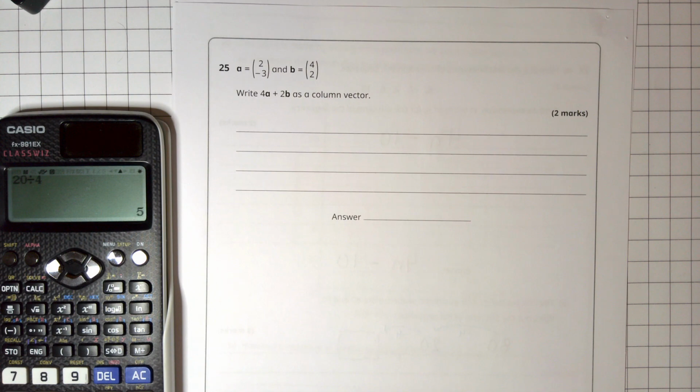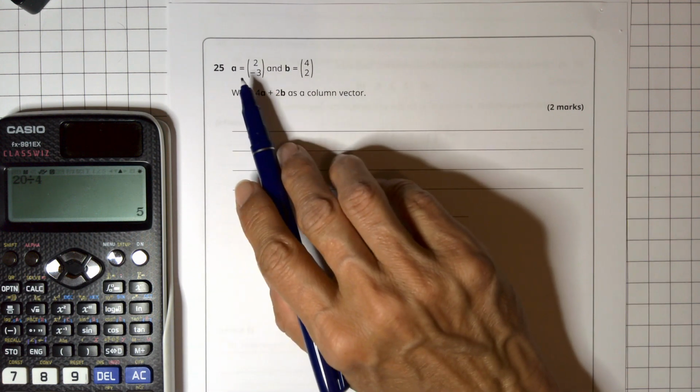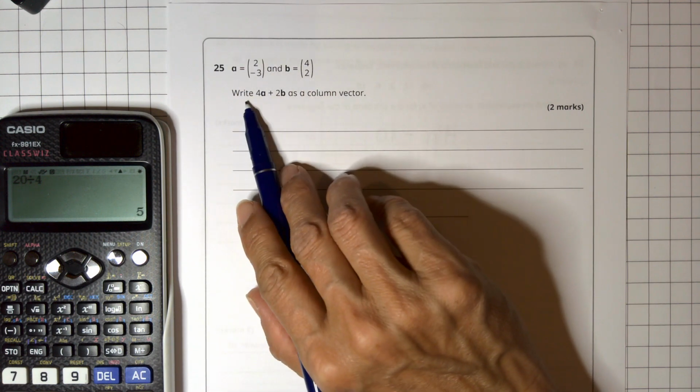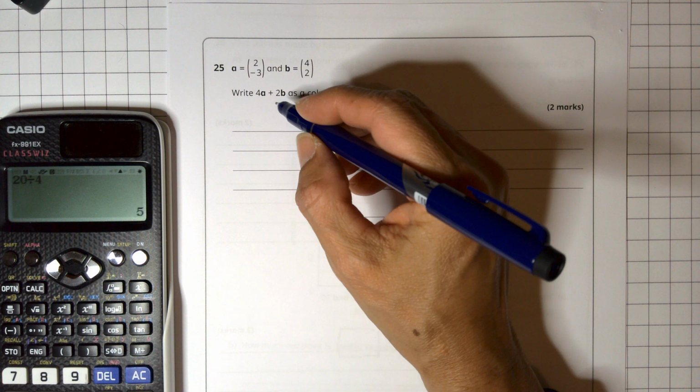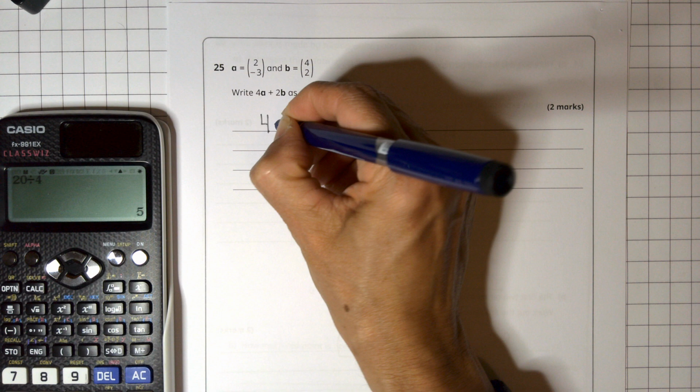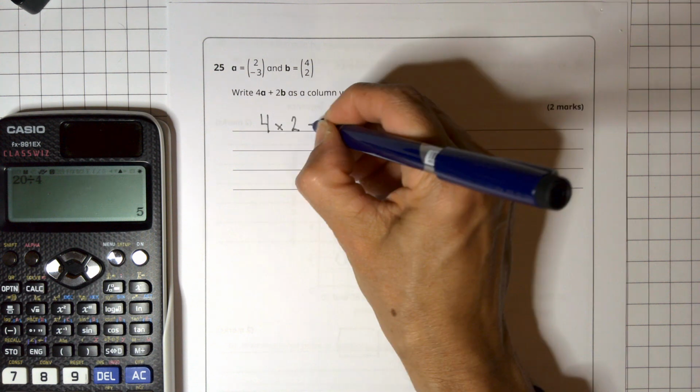Question 25 is a vector one. They provide 2 vectors, a and b. It says write 4a plus 2b as a vector. So in this case what we do is we basically substitute. So we have 4 lots of a, and a is 2, plus 2 lots of b, and b is 4.